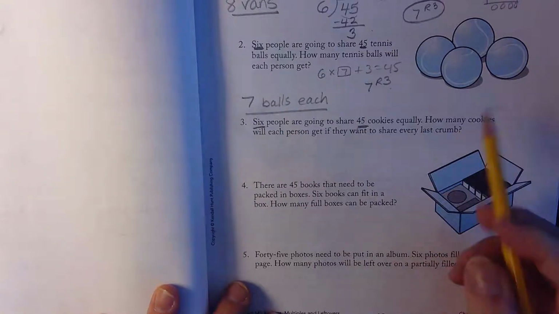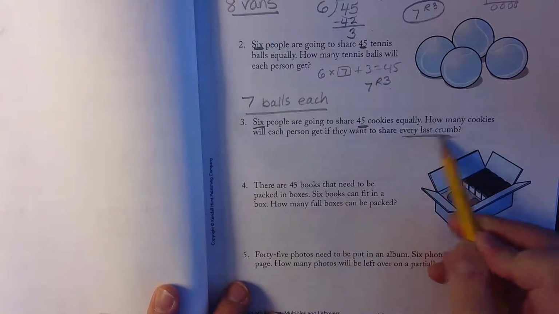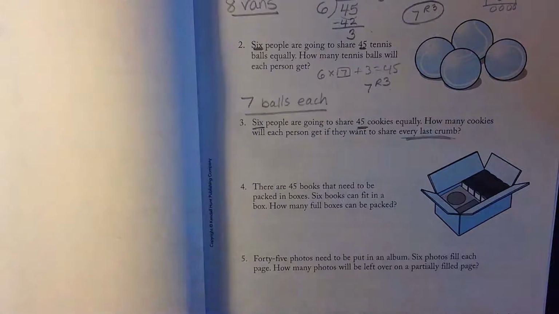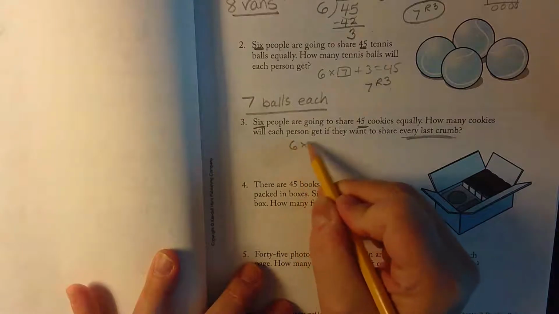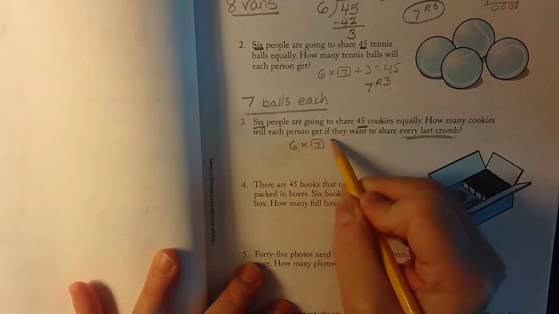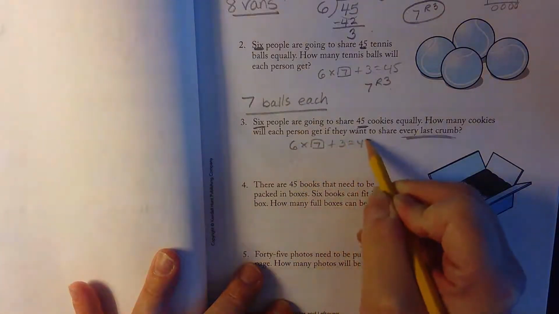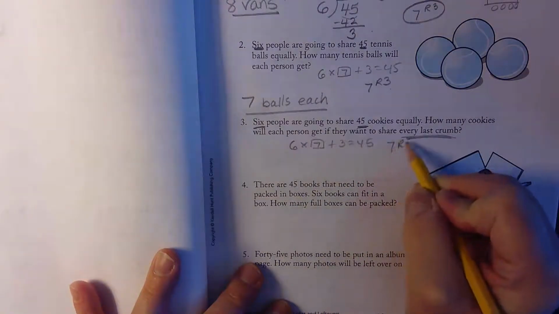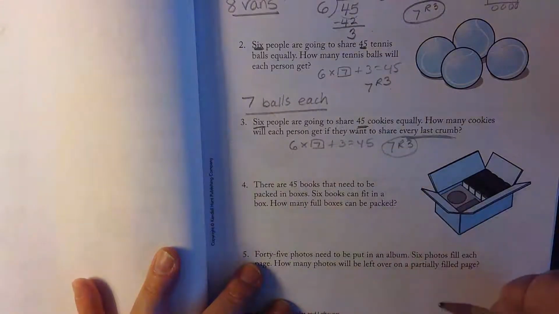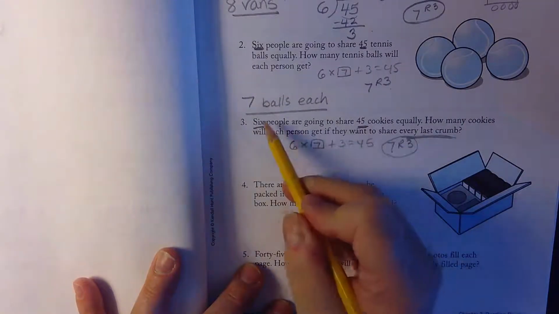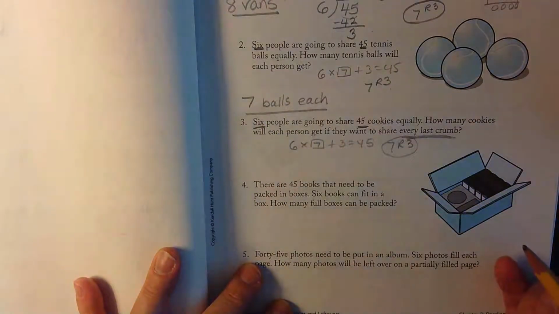Okay, so that right here is telling you that they want you to figure out how you can divide the leftovers into equal parts. So again, we had 6 times 7 plus 3 equals 45. So we know it's 7R3, right? So now, what are we going to do with that remainder? We need to divide the remaining 3 cookies into 6 people.